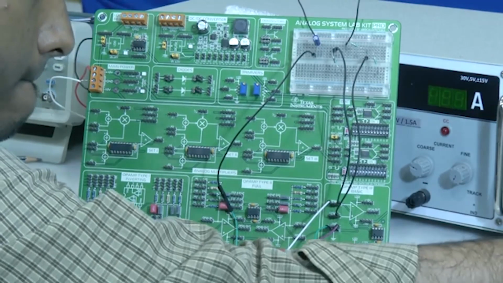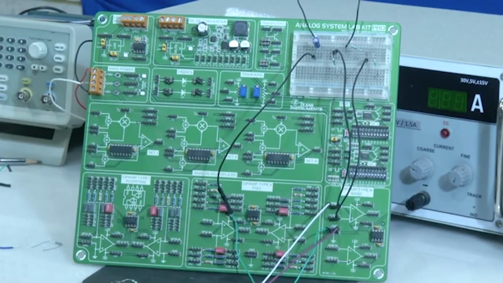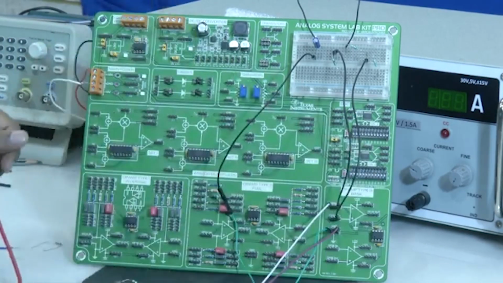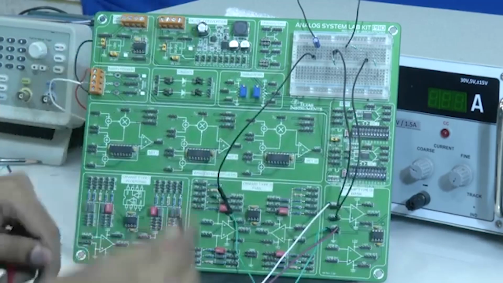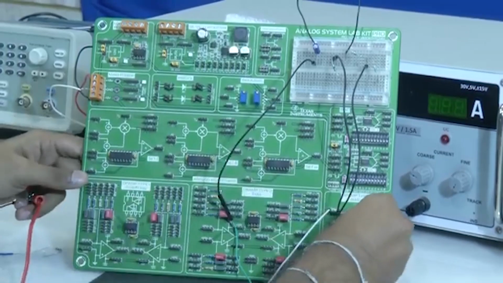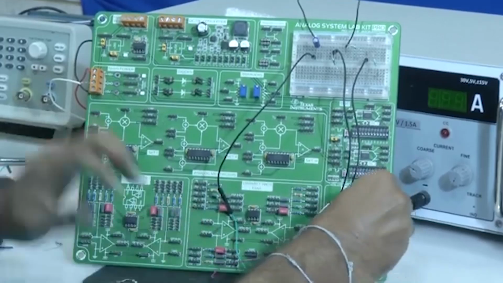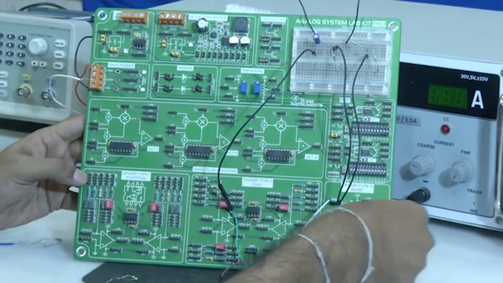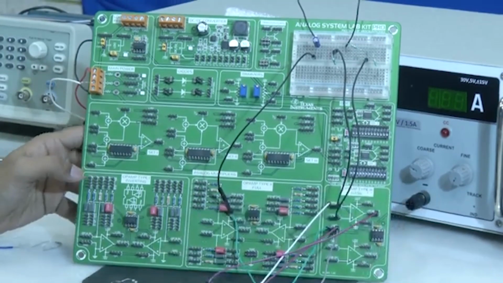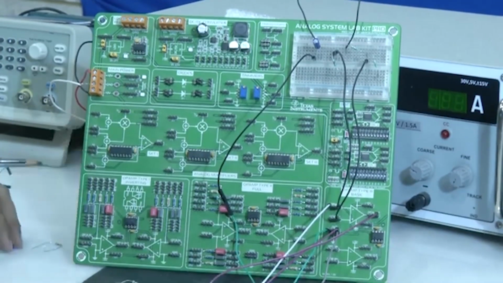When we look into the oscilloscope, the yellow first channel represents the charging and discharging voltage of the capacitor, and the blue one represents our output voltage.